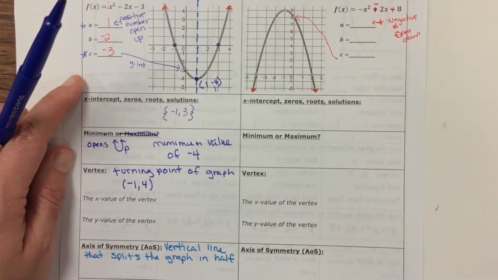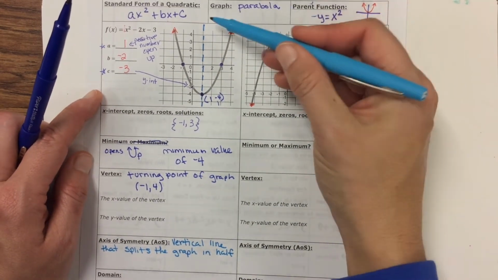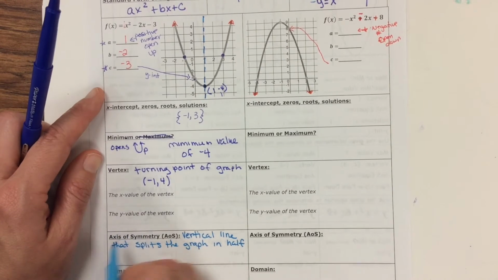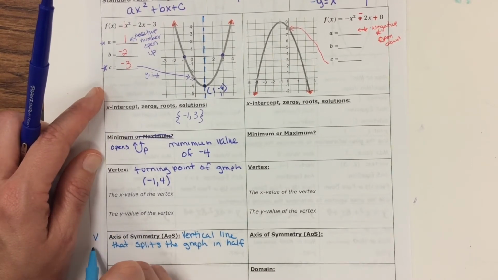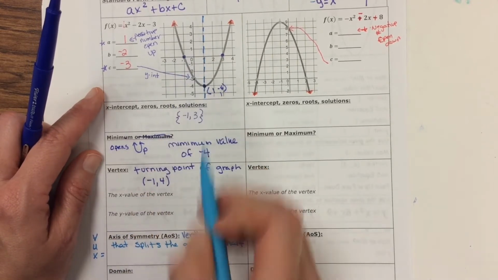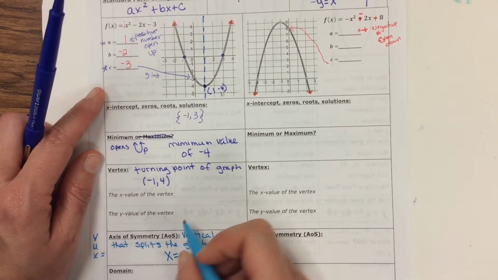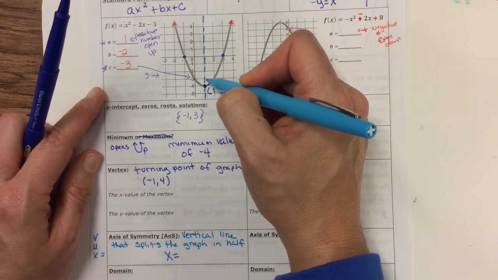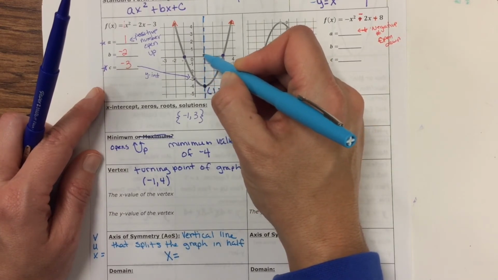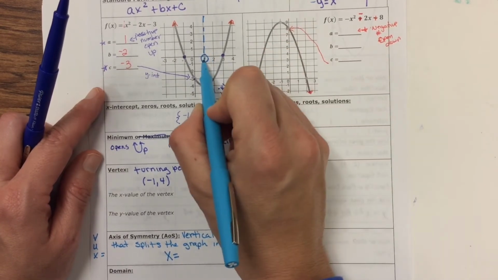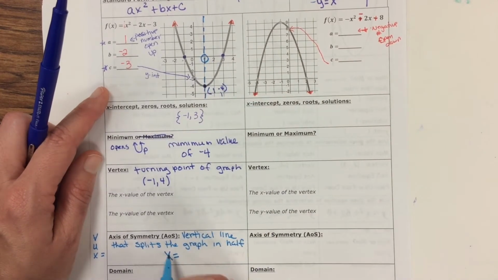We have a vertical line graphed right here. We've had a lesson that talks about this acronym VUX. So a vertical line has an x equals equation. This vertical line has an equation that starts out as x equals, and as I drew the vertical line up towards the x-axis, it went through 1. So the equation is x equals 1.